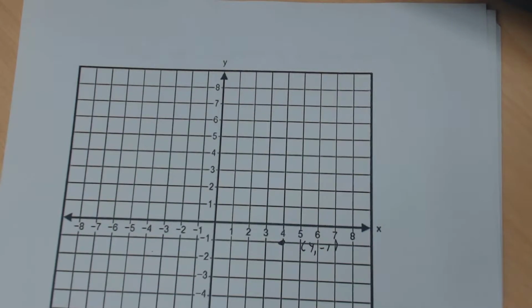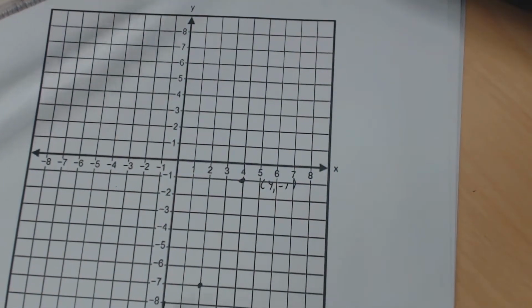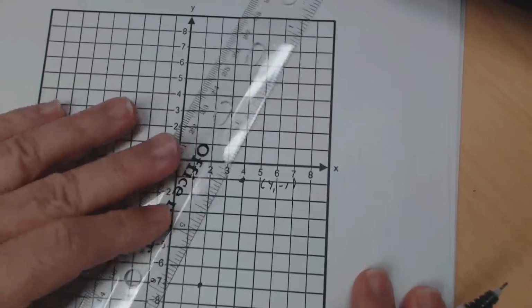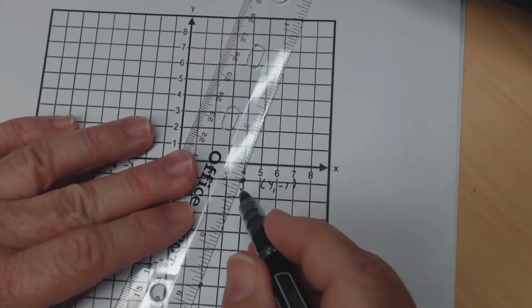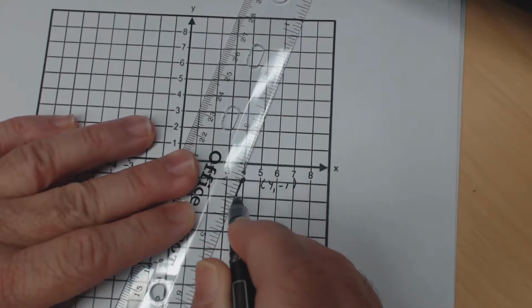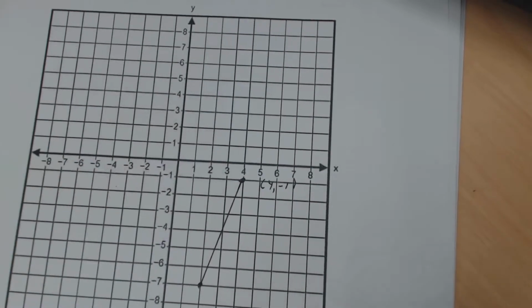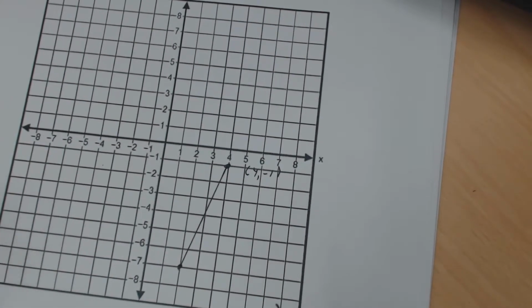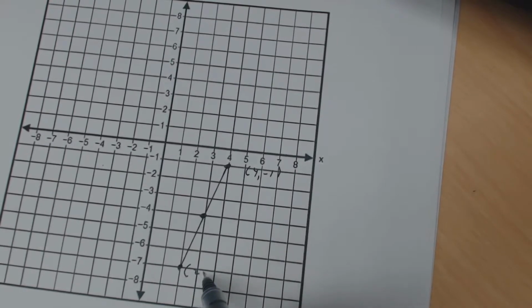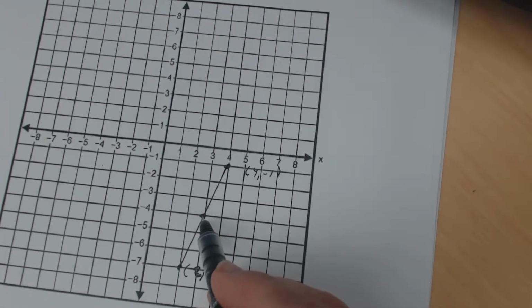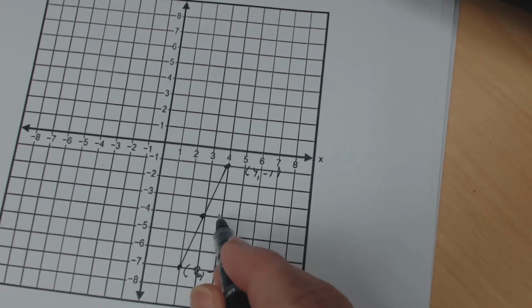Alright, and so I'm going to draw 2, -7. That's here. So I'm going to draw a segment connecting those 2 points. And I get something that looks like this. Okay? And so the midpoint of this segment looks like it's about here. And so that's the point. And remember, this was 2, comma, -7, and this is the midpoint. And so the point here is 3, comma, -4.